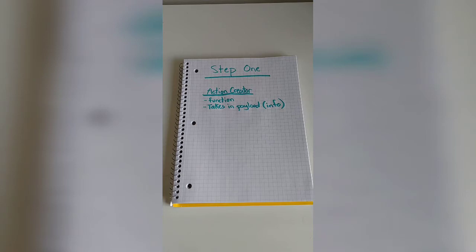This information is then used to return an action object. This object, nothing unusually special about it, but what it does contain is two key values, which would be that payload that we put in, and also a type.